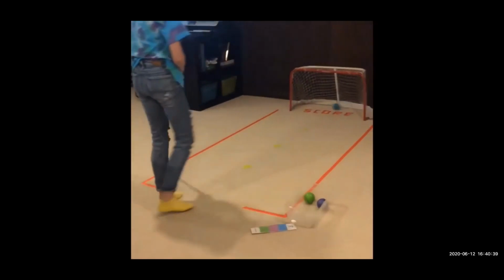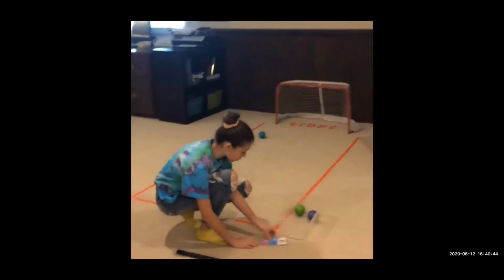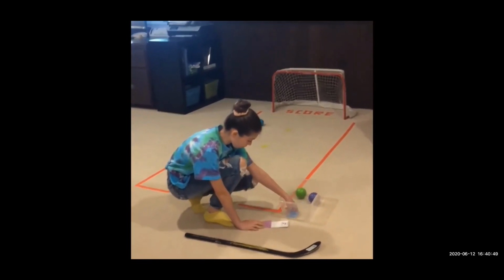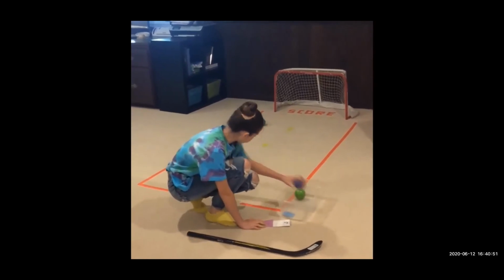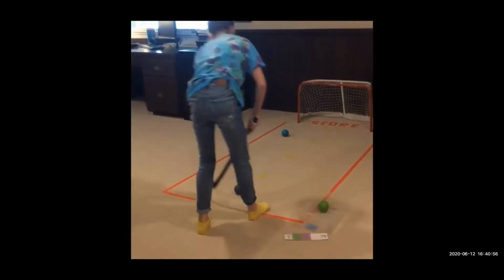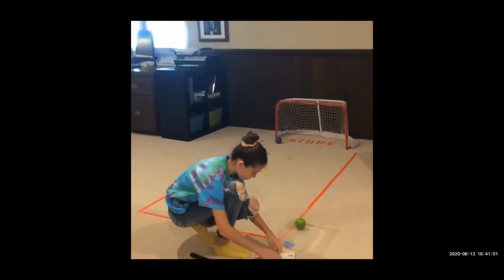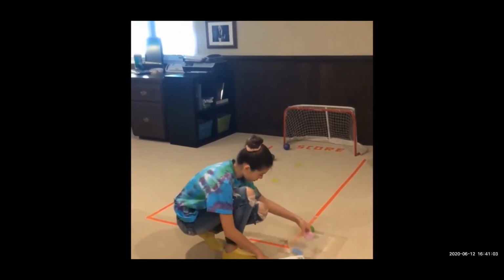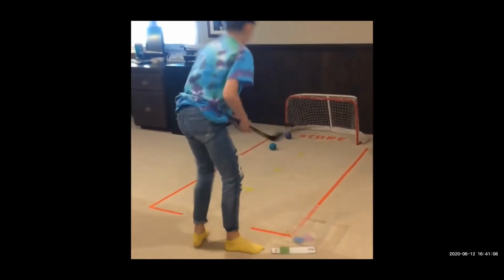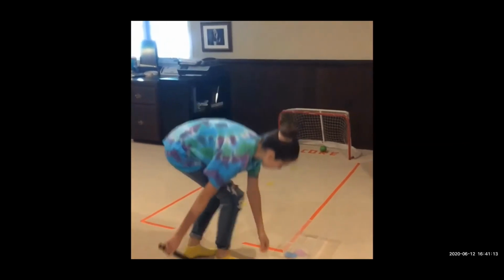The ball. Good. Last one. Score. Good job.